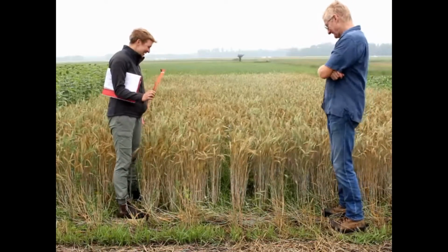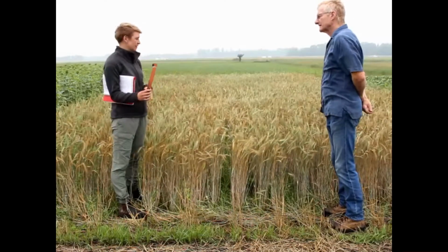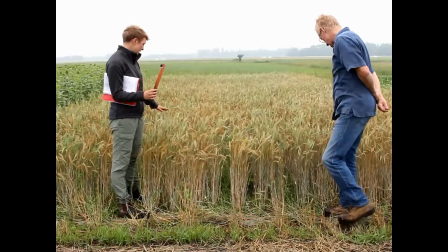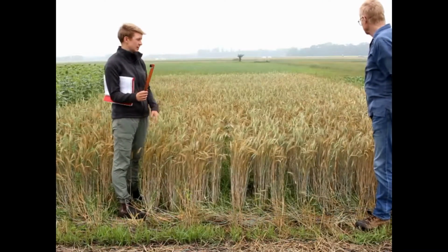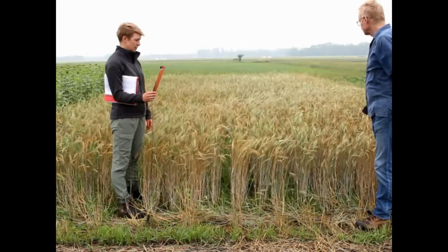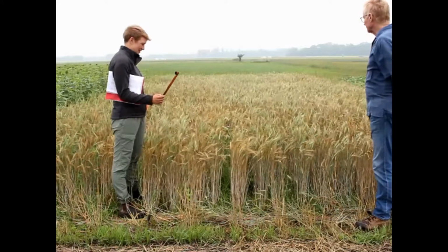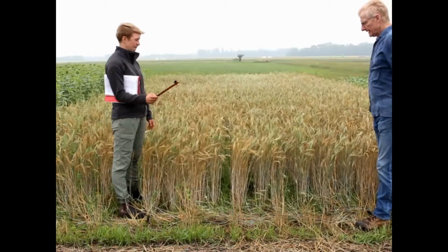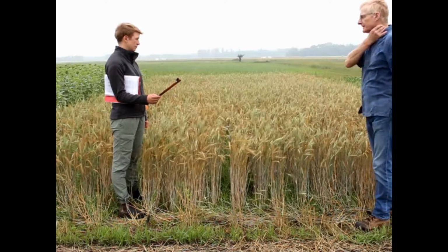Like the winter wheat, this was planted in the fall of 2020. We struggled to have a good establishment because of the dry conditions in the fall, but we had relatively good establishment here in the spring, and now we're getting close to harvest. It's going to be harvested here in the next few weeks.